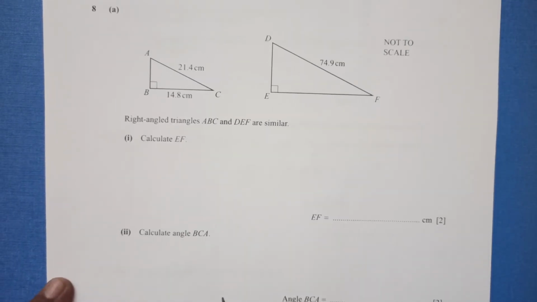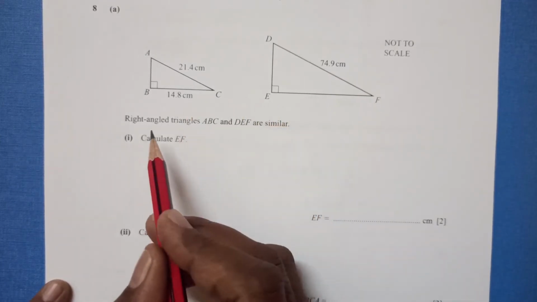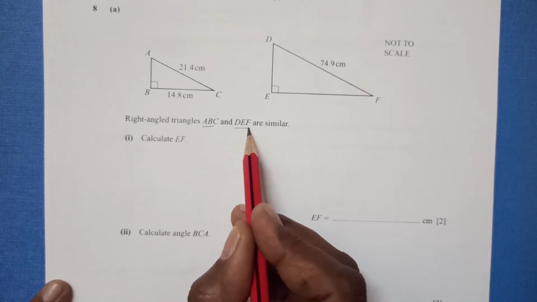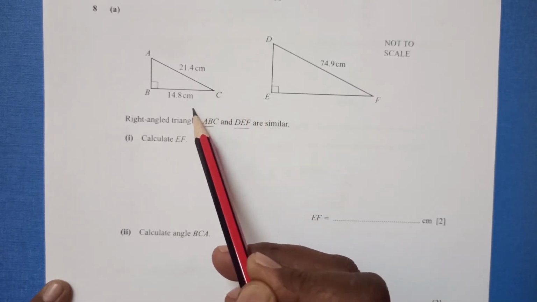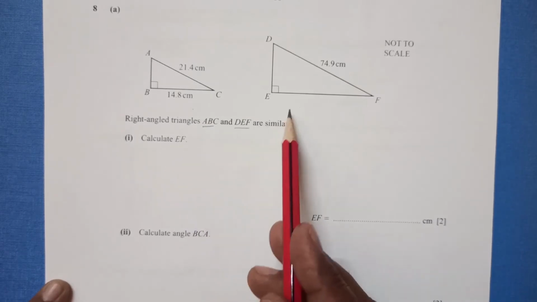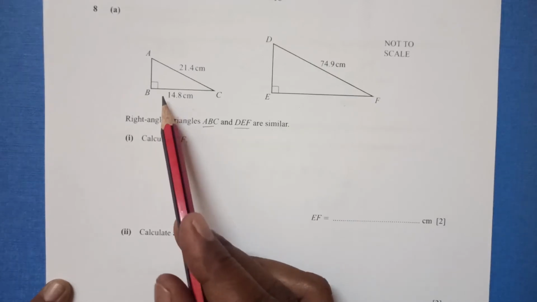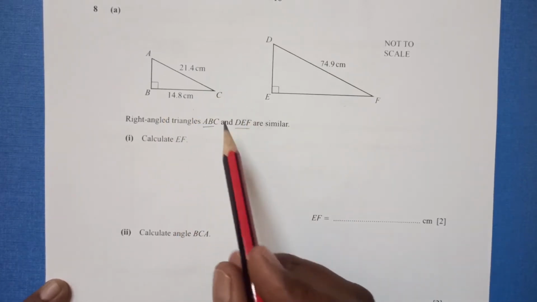Question 8, part A. You can see we have two triangles here. Right angle triangles ABC and DEF are similar. Calculate EF. We need to find out EF. Now if the triangles are similar, then the ratios of their corresponding sides are the same.